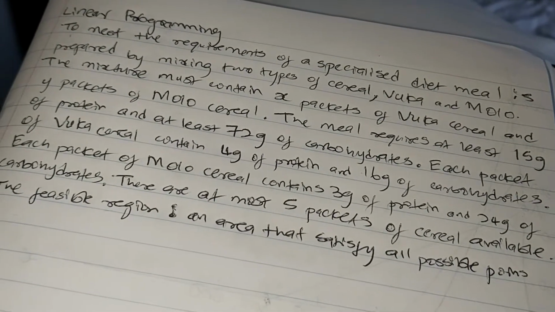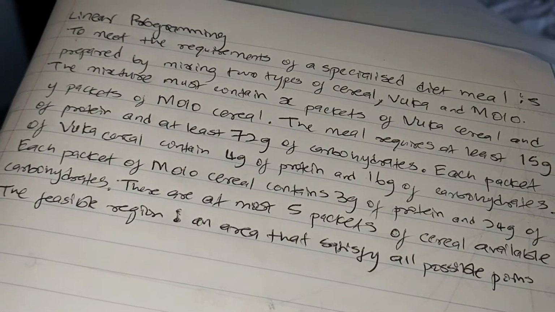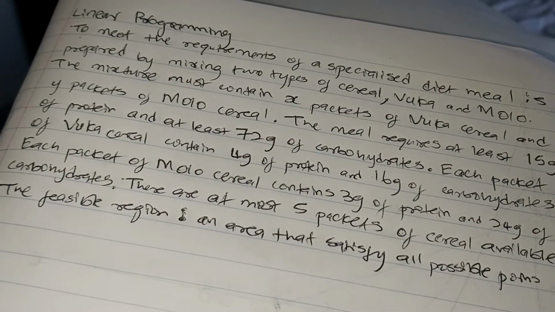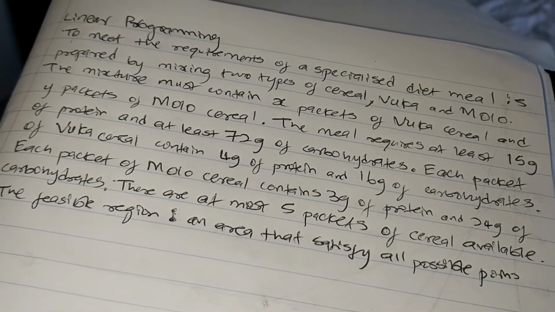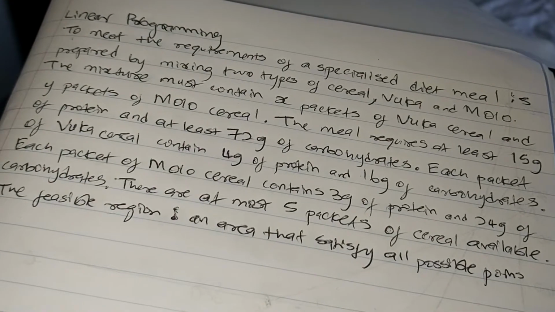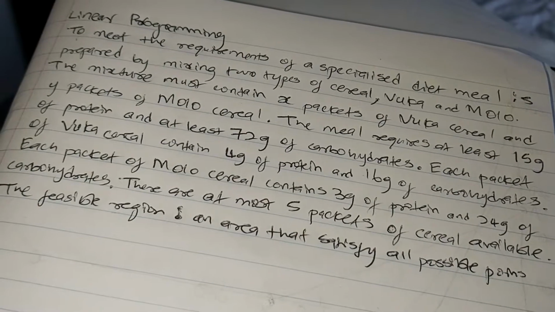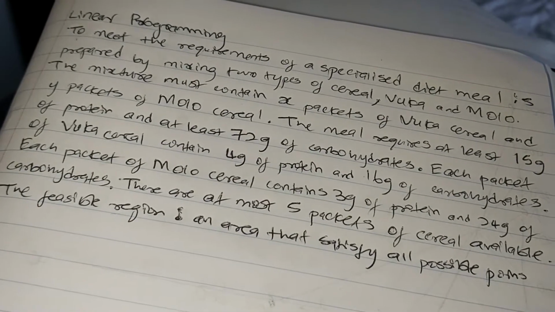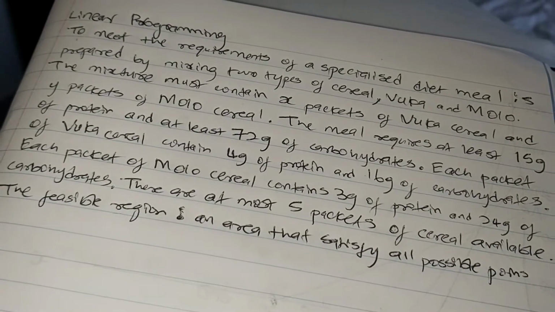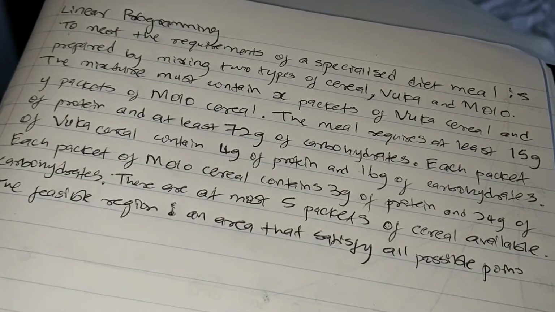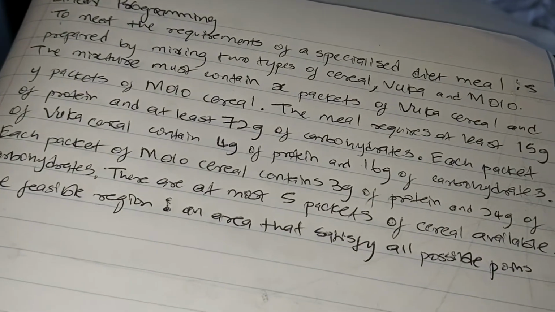Each packet of Vuga cereal contains 4 grams of protein and 16 grams of carbohydrates. Each packet of Molo cereal contains 3 grams of protein and 24 grams of carbohydrates. There are at most 5 packets of cereal available. Then just a description. The feasible region is an area that satisfies all the possible solutions.